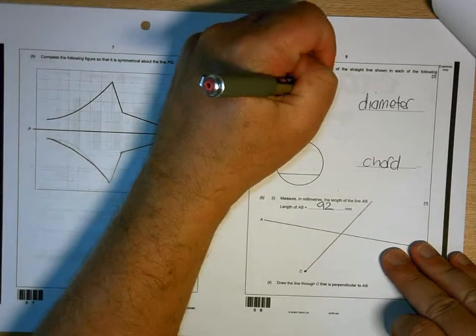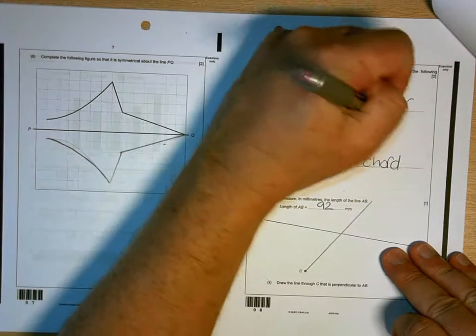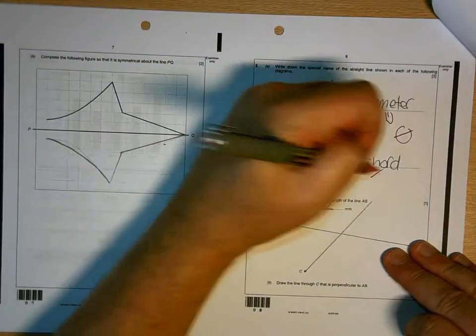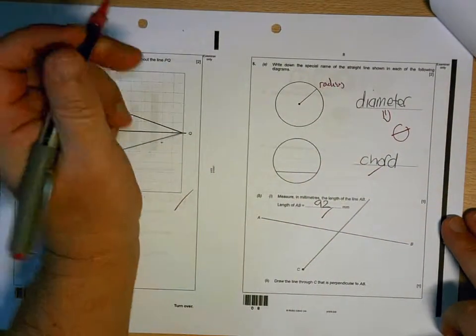That's not the diameter, that's a radius. A diameter is all the way across. That is a chord. That is 92.